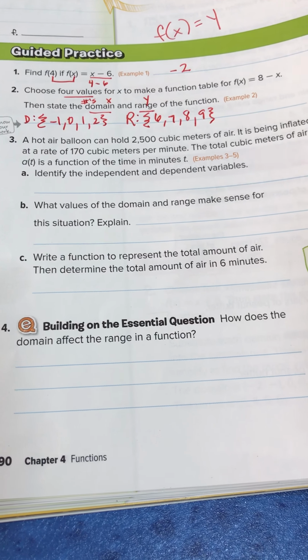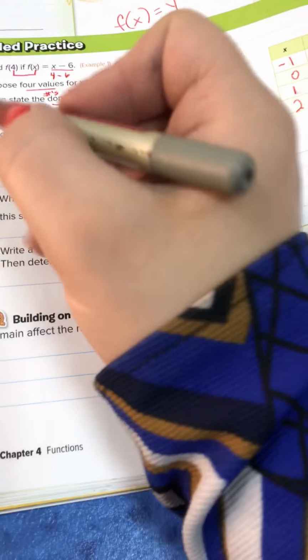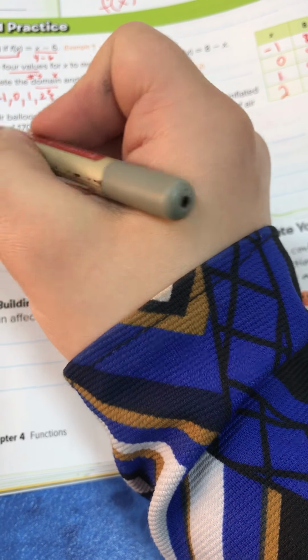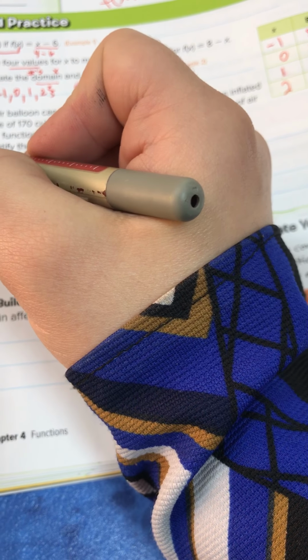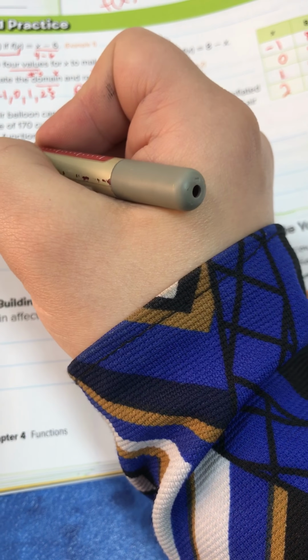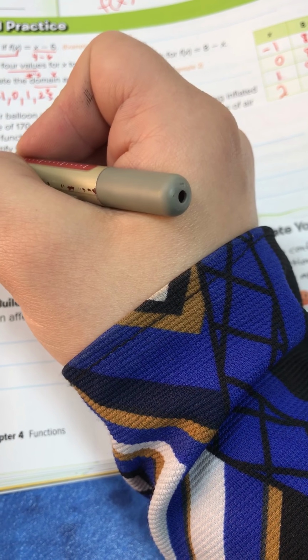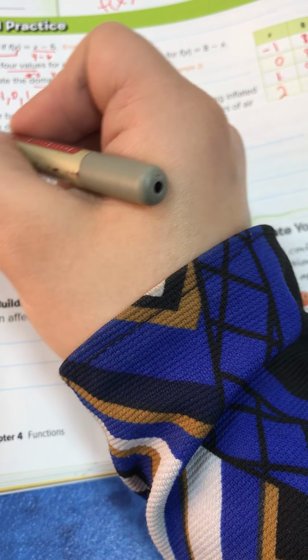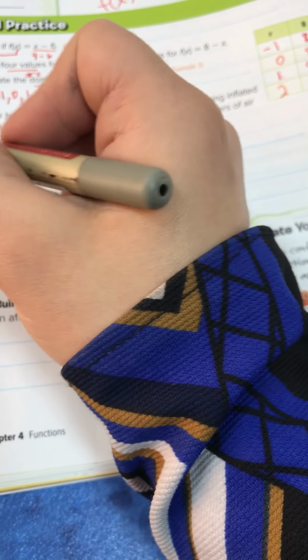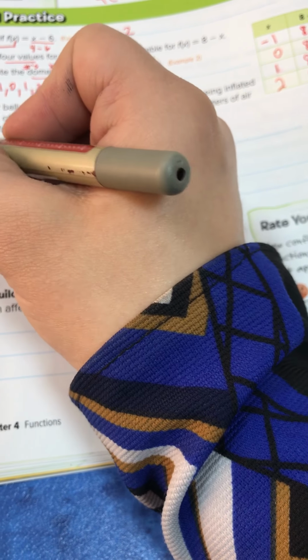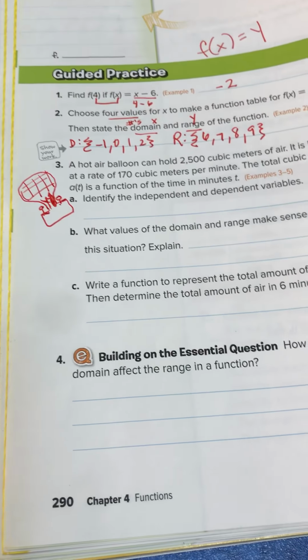All right, and then number 3 says a hot air balloon. So a hot air balloon is one of those balloons that you can ride in. It has a basket and there's people. And it might be decorated with stripes or something like that. And there's fire. And it floats in the sky. So here's a hot air balloon.